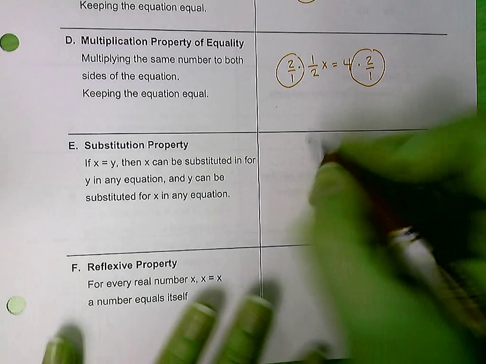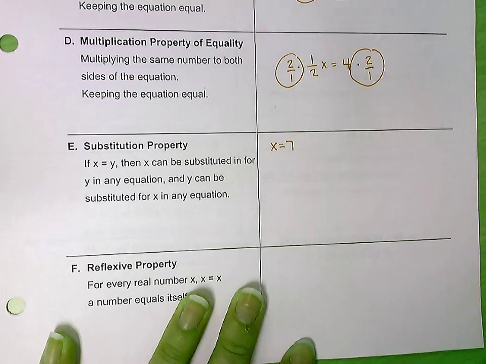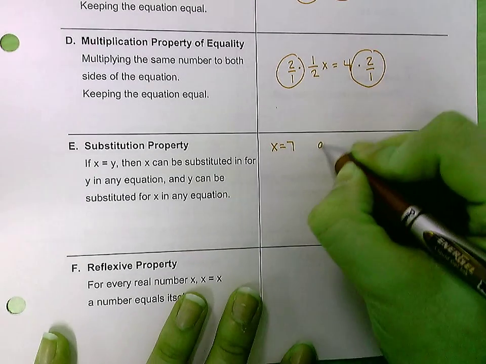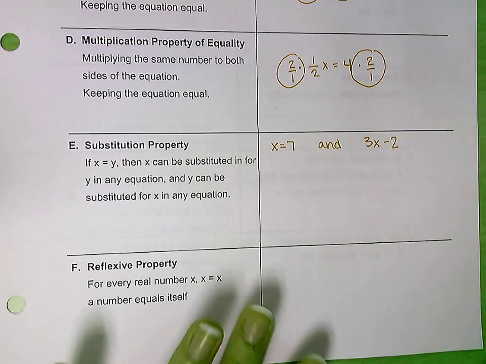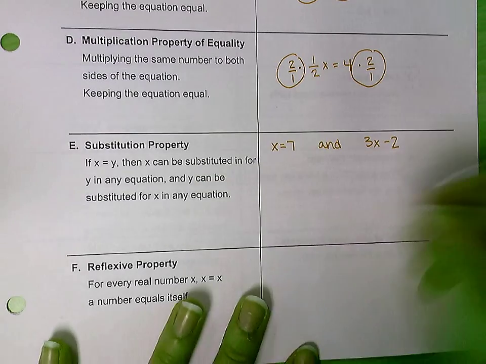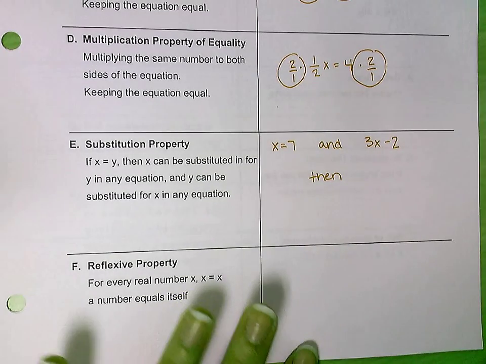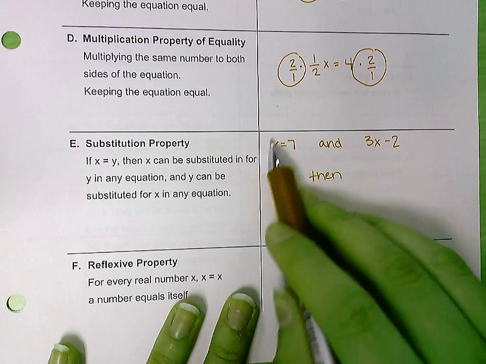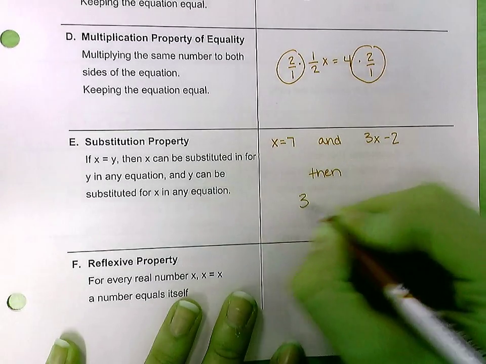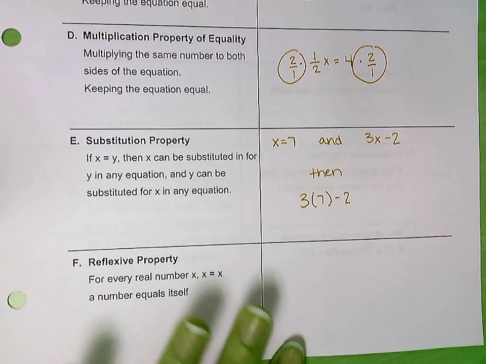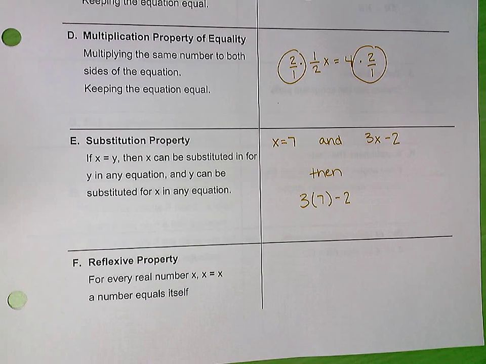That's like saying if I have x is equal to, say, 7, and I have this equation, 3x minus 2, then by the substitution property I can replace the x in this equation with 7. Then I would have 3 times 7 minus 2. So substitution is just replacing something with what it was equal to. Substitution is replace.